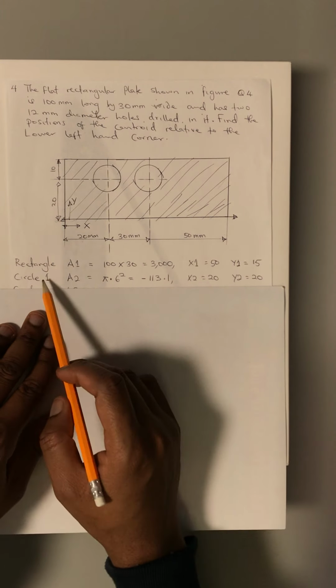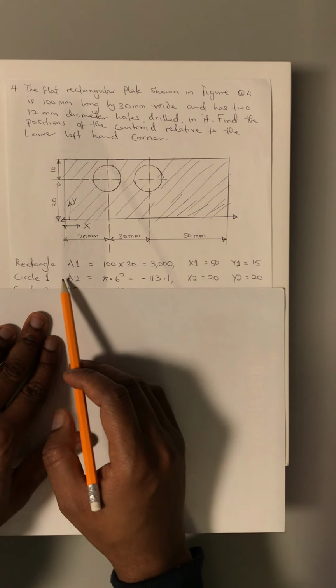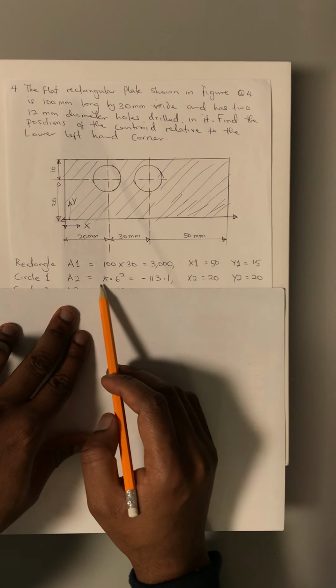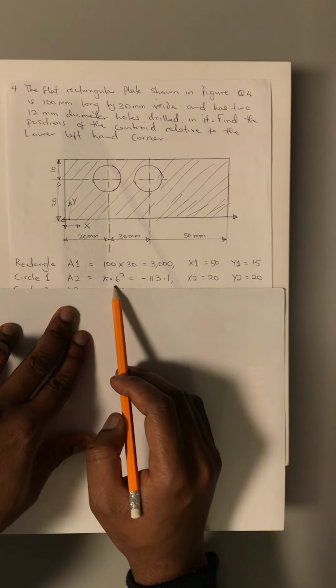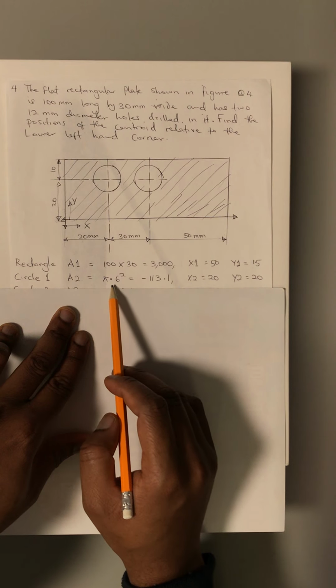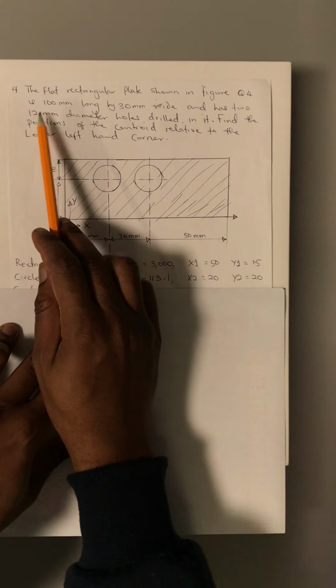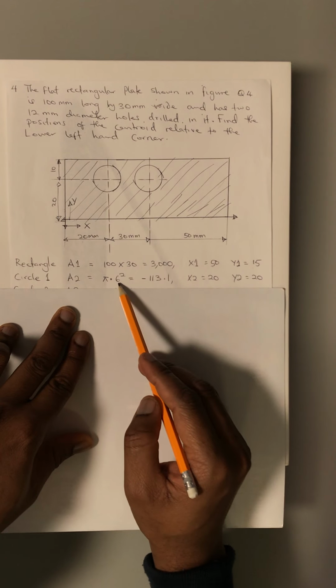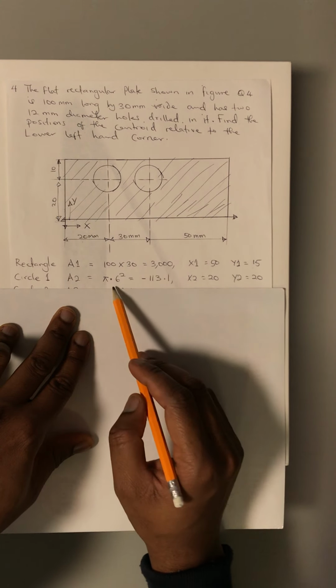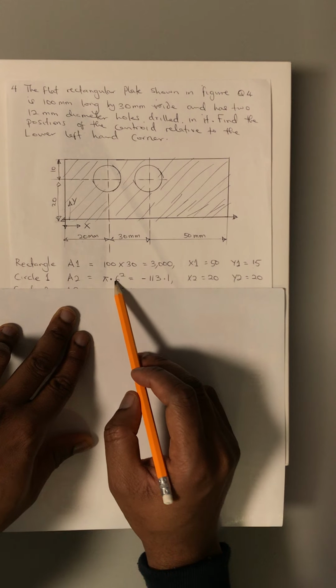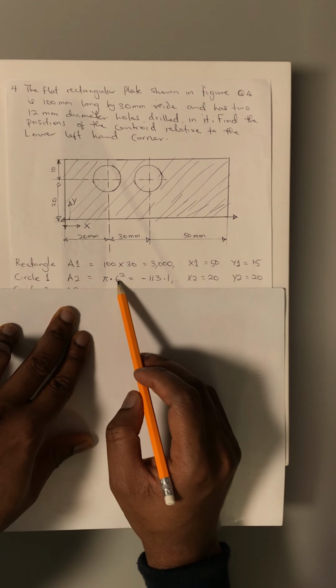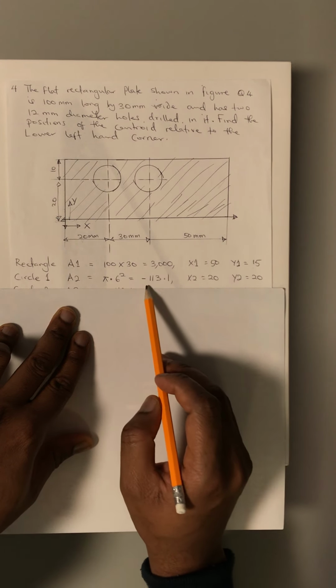Then we calculate the first circle area, which is pi r squared, and we are given that the diameter is 12 millimeter. Then our radius will be 6 millimeter, which gives us pi times 6 raised to power 2.